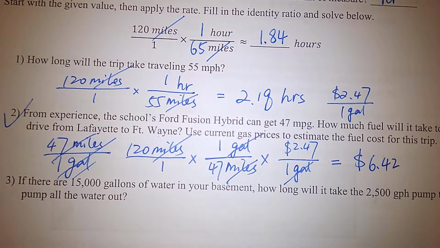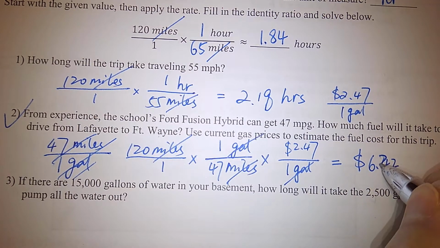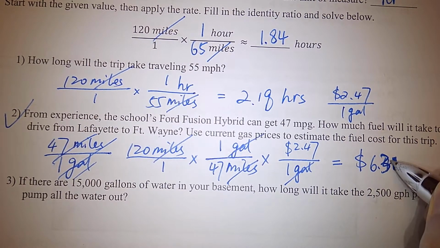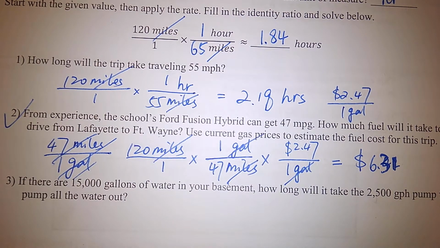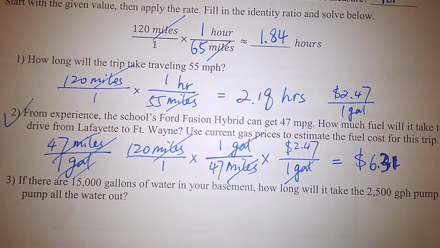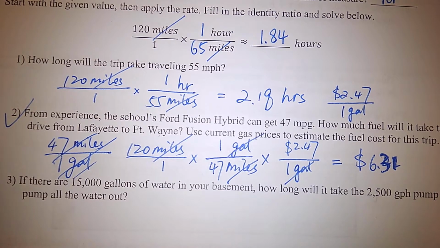Where's the calculator then? Here. Alright. So 120 times what? Times 2.47. Divided by what? 47. 6.31, right? I got 6.31. Okay, so 6.31, right? These types of questions you will have to practice as well, okay?